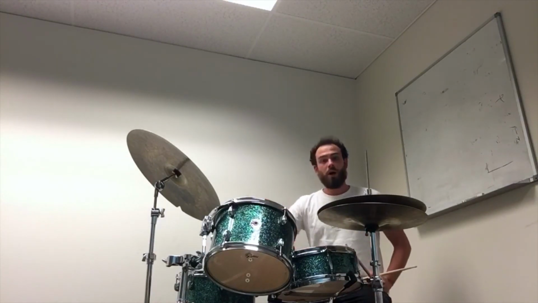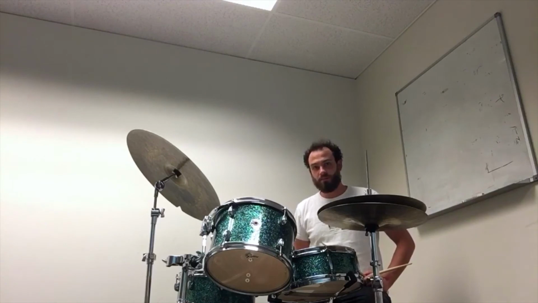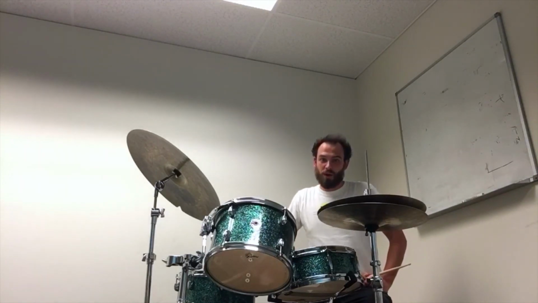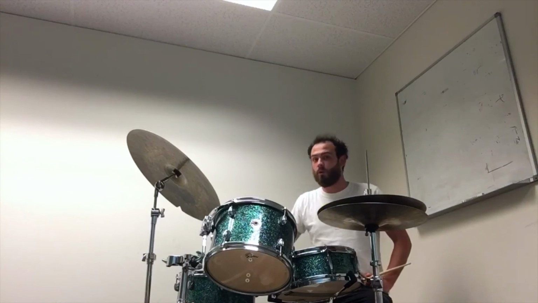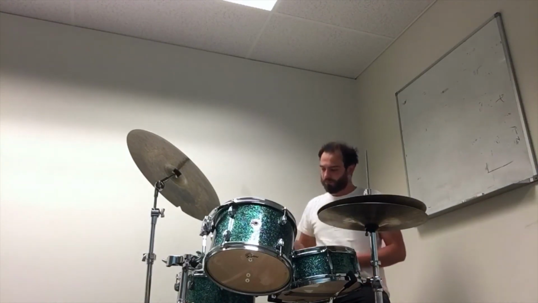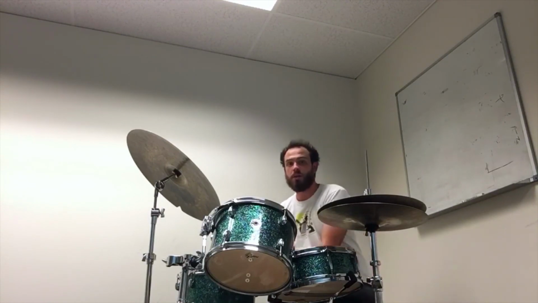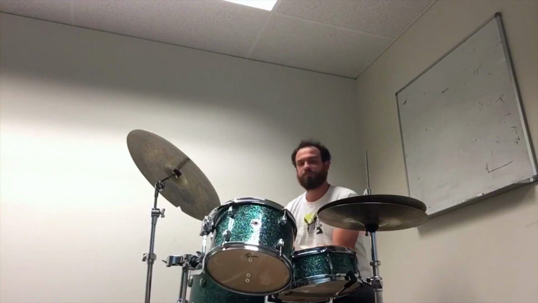So the one down here that I'm playing with my foot is called the bass drum. Sometimes it can also be called the kick drum. This drum here is called the tom-tom, also called the floor tom-tom, because it sits on the floor.